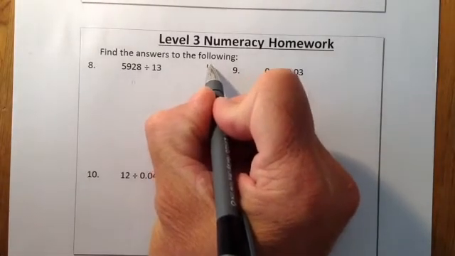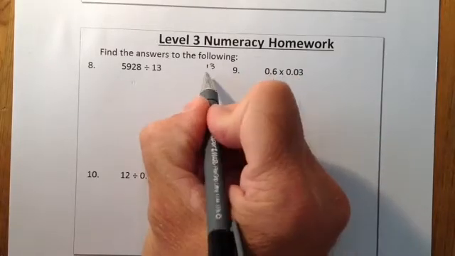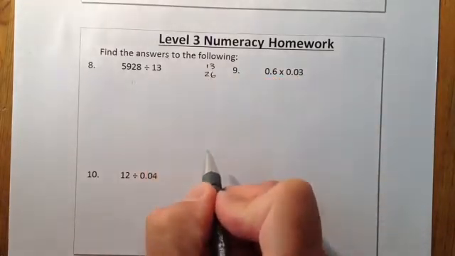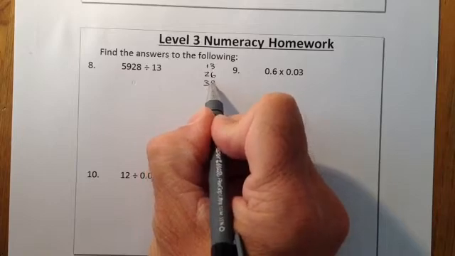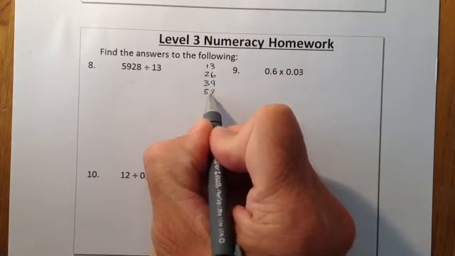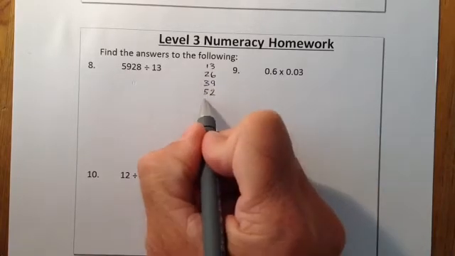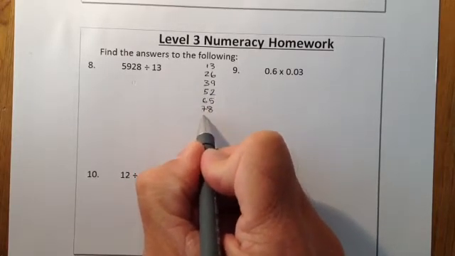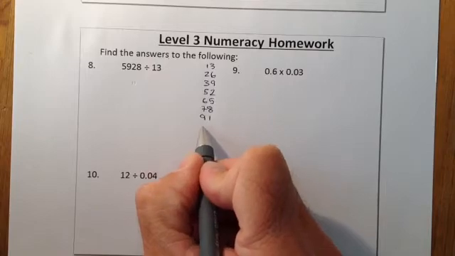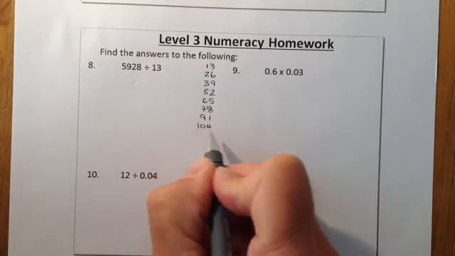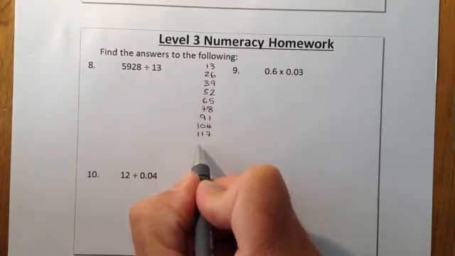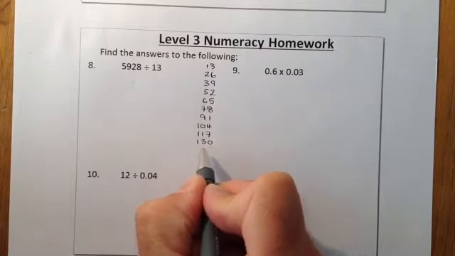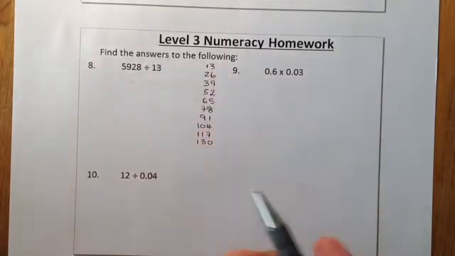So I've got 13. I'm going to add 13 onto that, which gives me 26. Add 13 onto that gives me 39. 13 onto that gives me 52. 13 onto that, 65, 78, 91, 104, 117 and 130, and that would be 10 times 13. So that's 10 of them there, and that's all that I would really need.